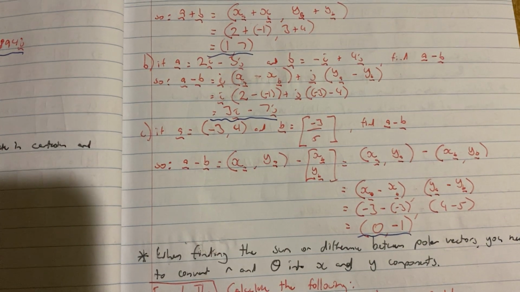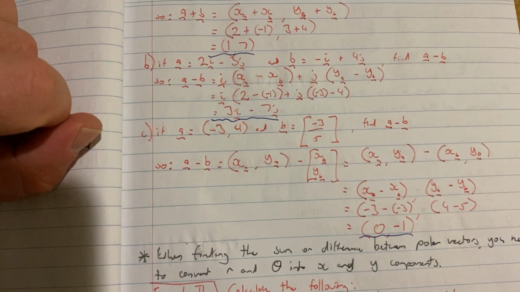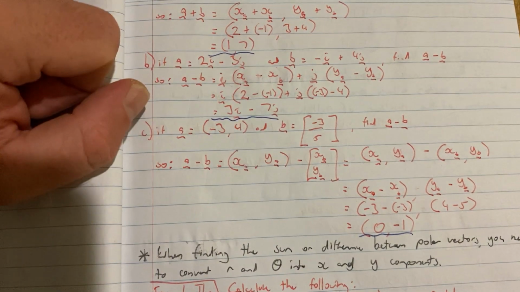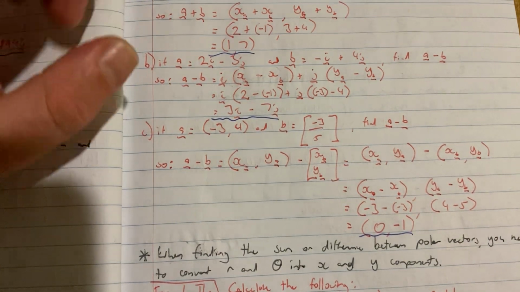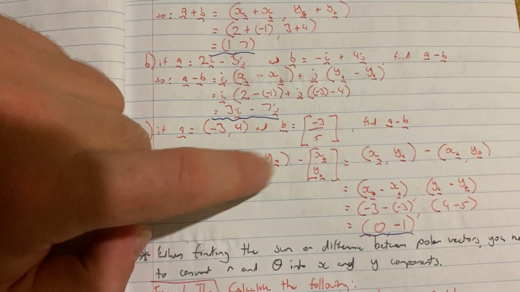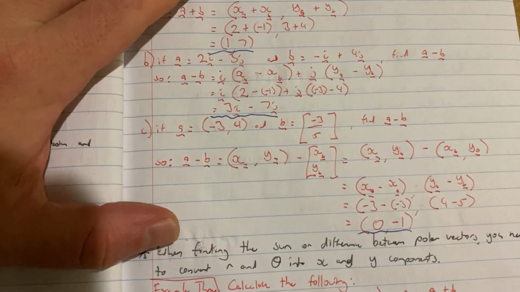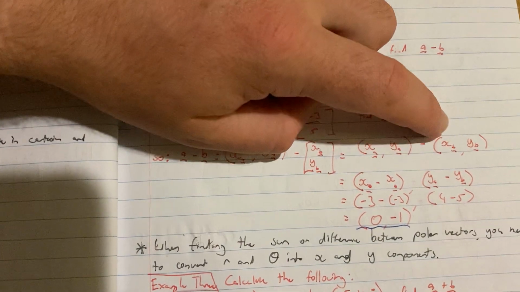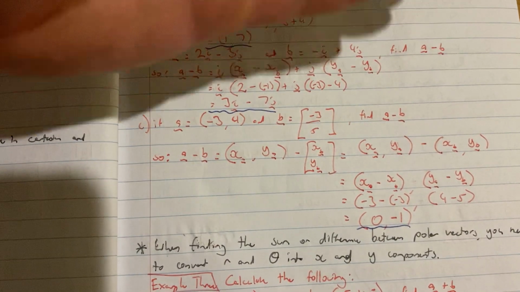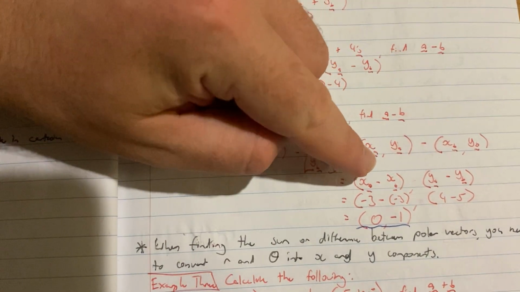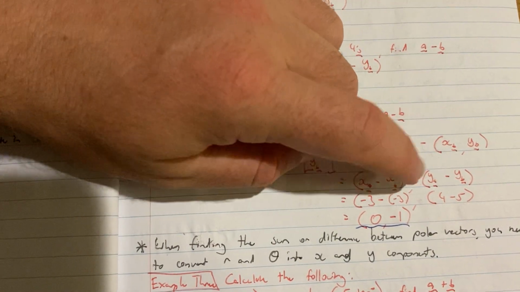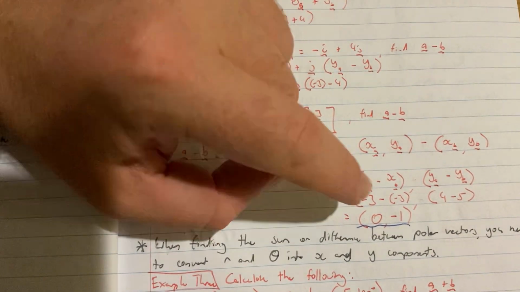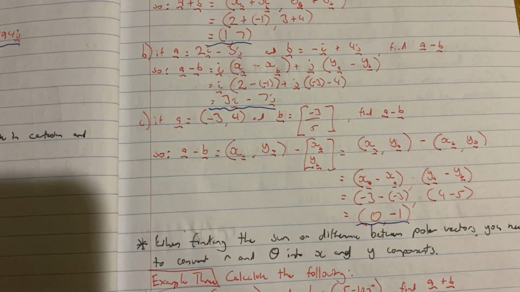So for this one, we need to do a little bit of rearranging. We know that for anything in matrix form, the top number is X, the bottom number is Y. So when we are subtracting these two vectors, we could rearrange it so it is just XA, YA minus XB, YB. We can then bring these down: XA minus XB, YA minus YB. Substitute our values, get our answer, (0, -1).